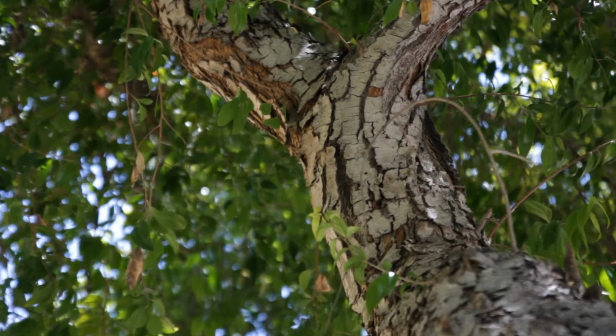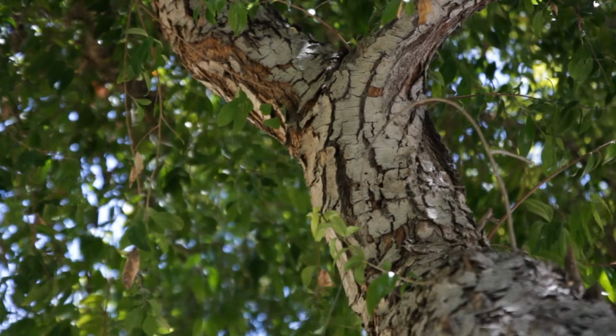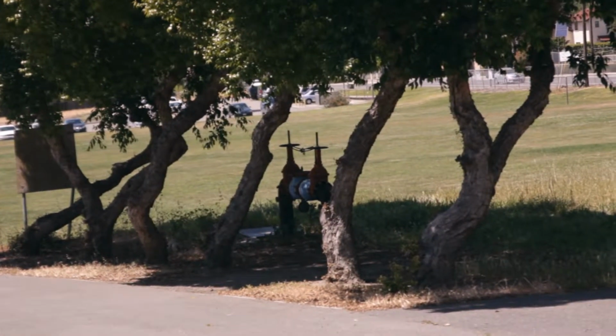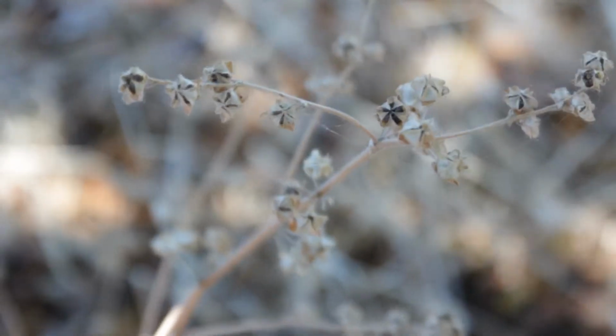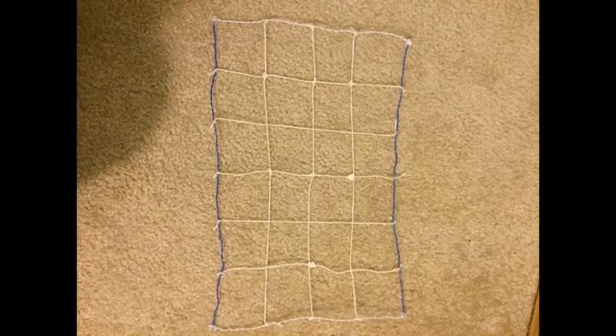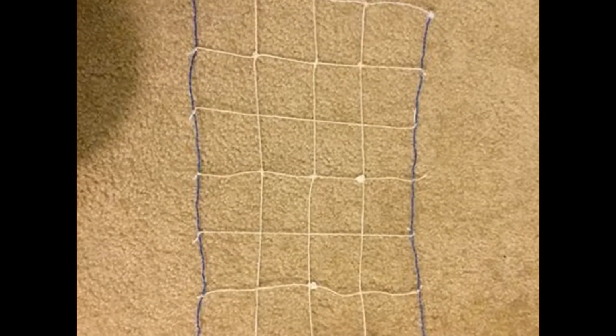The area of our biome was divided into 4 main quadrants, each consisting of one tree and the surrounding dirt and plants. For the smaller organisms, such as the plants and insects, we used a smaller handmade quadrant. The quadrant was made up of a wire frame with knotted intersecting pieces of string. The string formed our smaller sectors inside the quadrant, which was about 10 inches by 15 inches, and each smaller square about 2.5 inches by 2.5 inches.